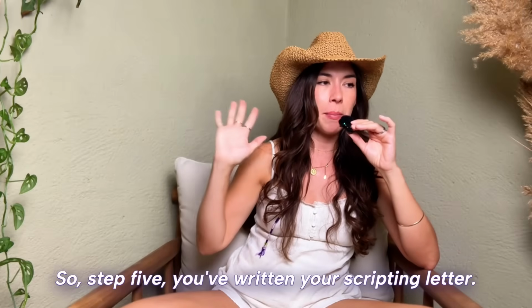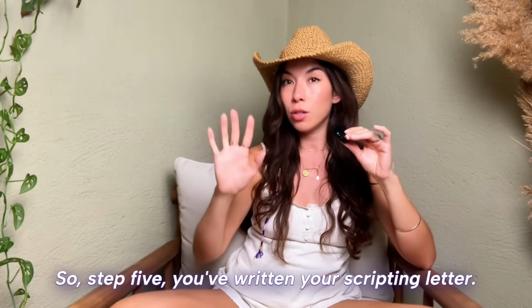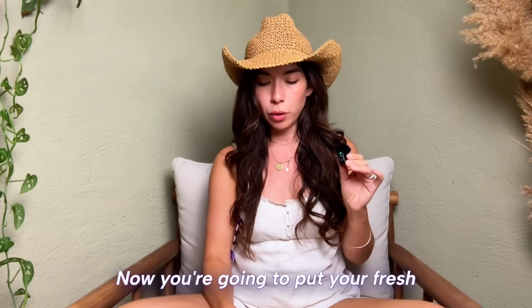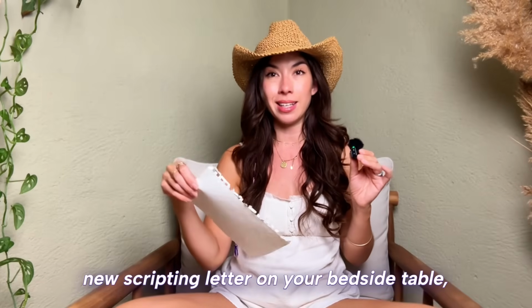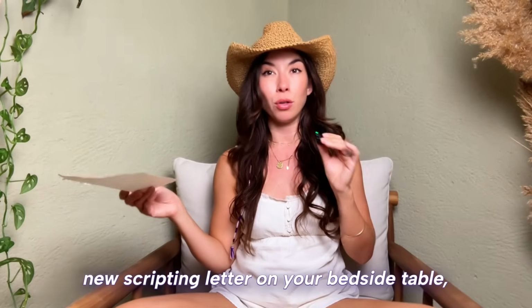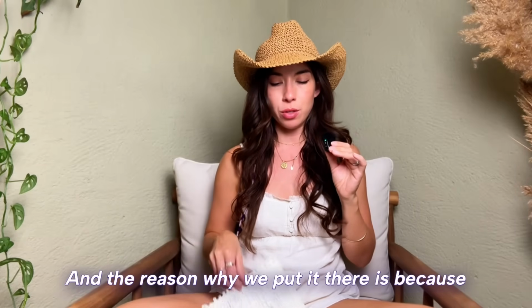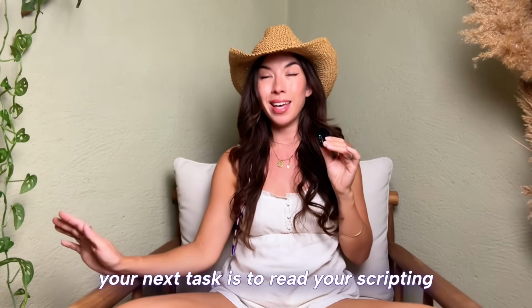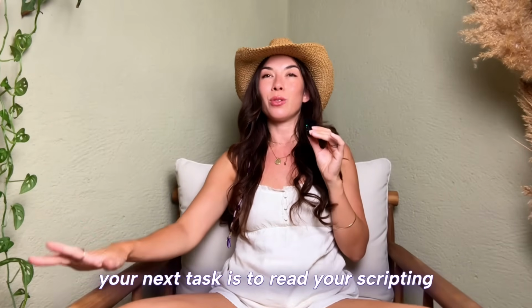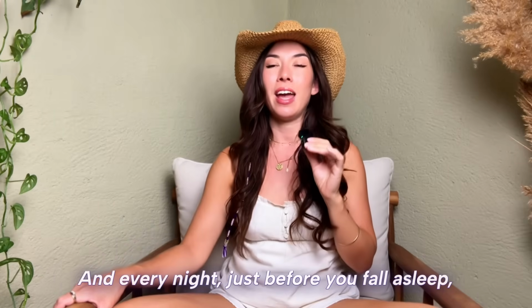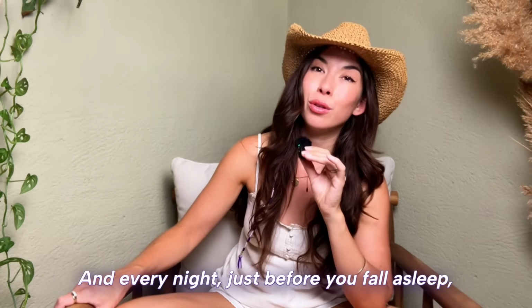So step 5, you've written your scripting letter. Now, what do you do with it? Now, you're going to put your fresh new scripting letter on your bedside table, on your nightstand. And the reason why we put it there is because your next task is to read your scripting letter every morning as soon as you wake up, and every night just before you fall asleep.